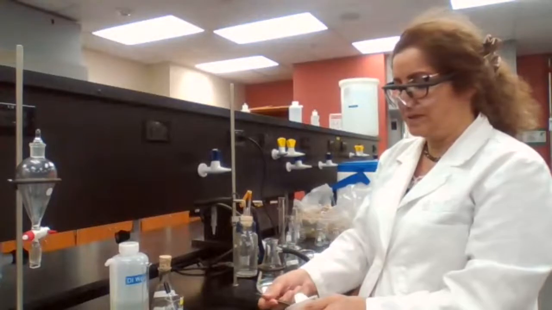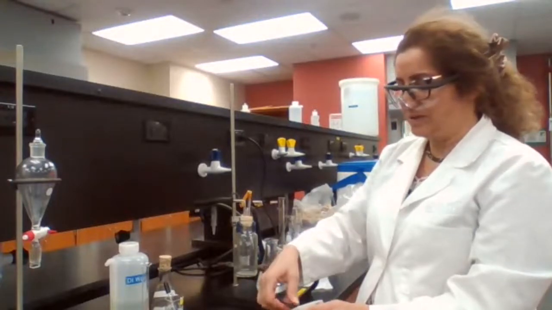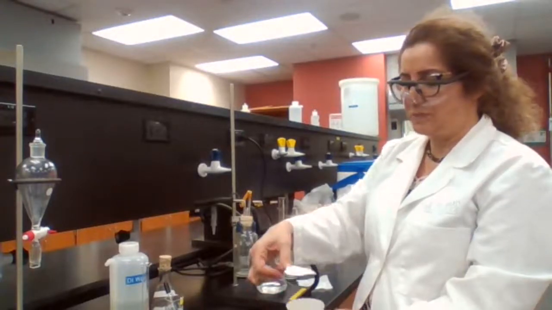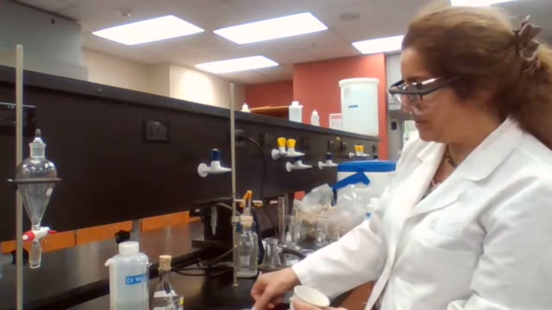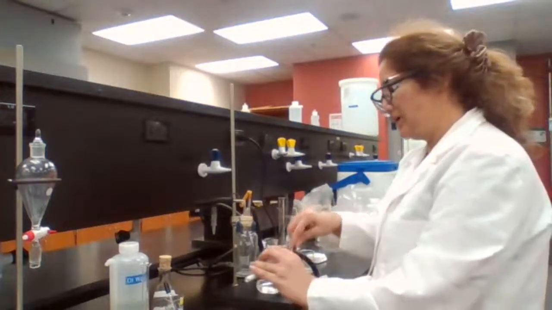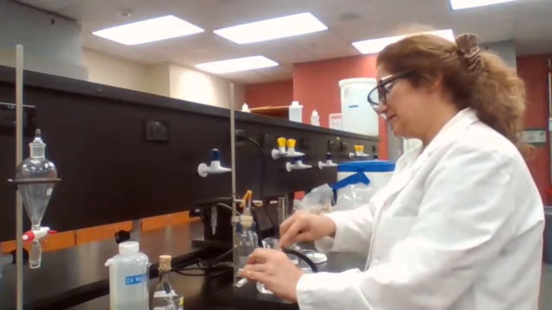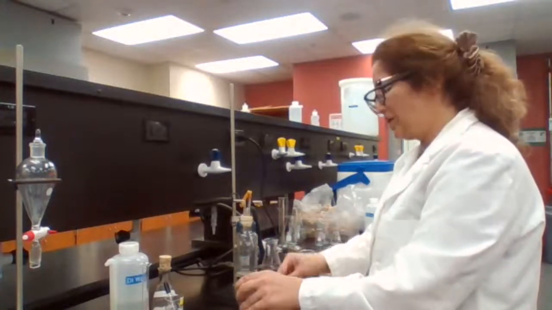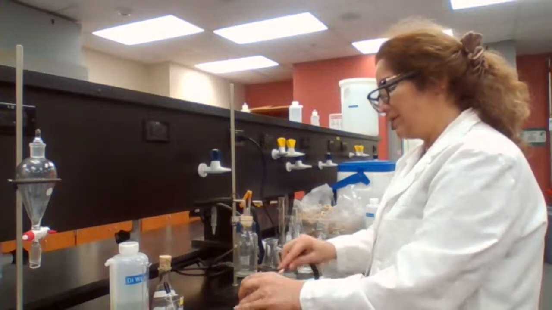I'm using the spatula to remove the filter paper, and I'm placing the filter paper with our crystals on the watch glass that was already pre-weighed.